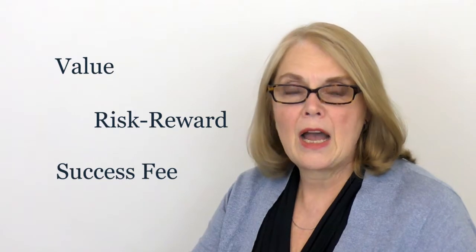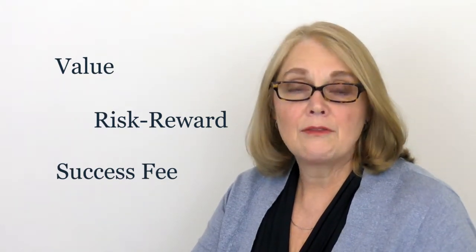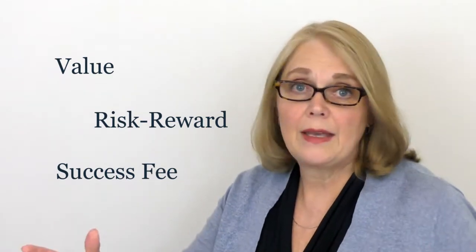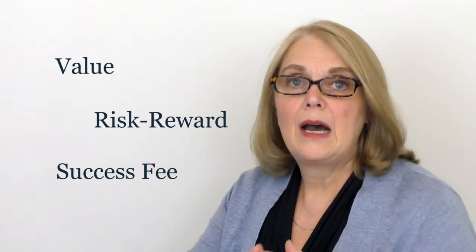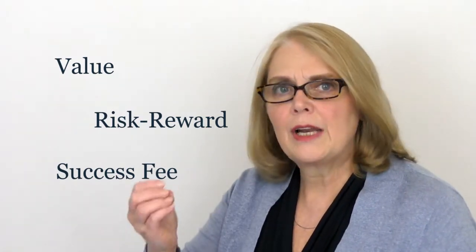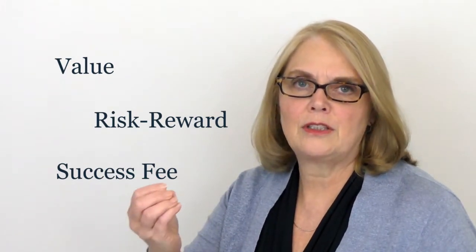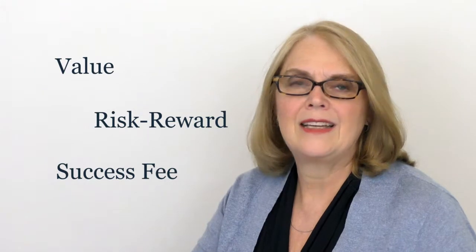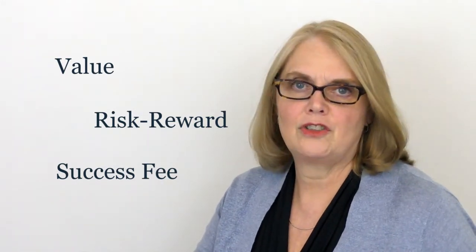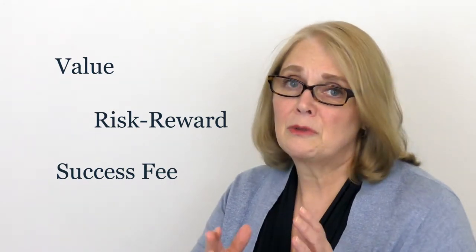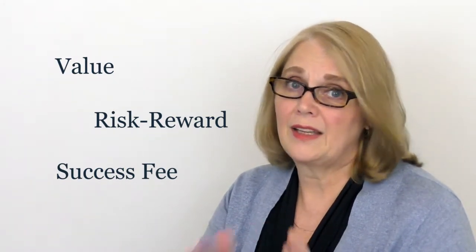It is a high risk, high reward model for the consultant. High risk, you don't get paid until the project's complete. High reward, because you get paid a high percentage of the value of the project to the client, to the organization. It is not a relationship model at all, and basically the consultant absorbs all the risk and the client none.